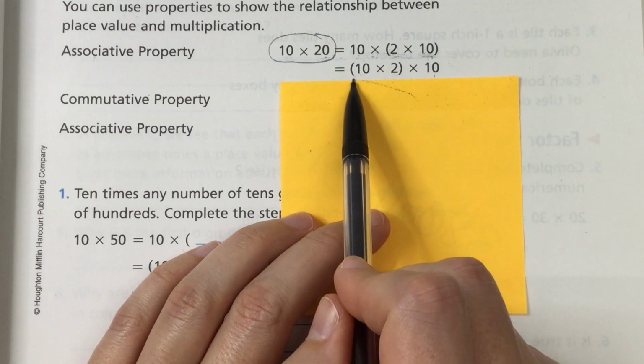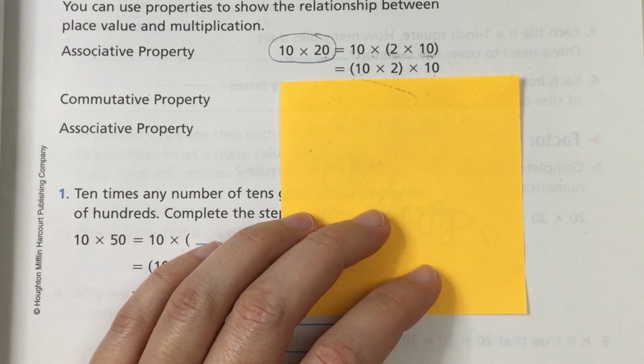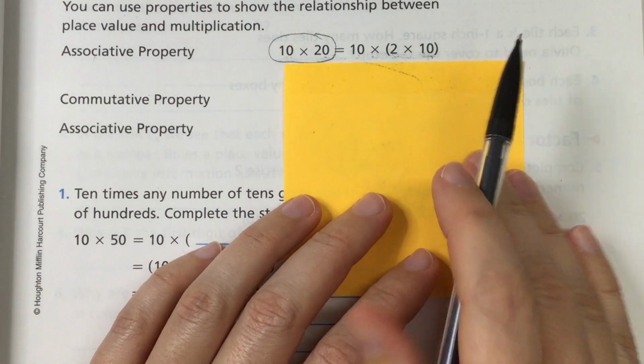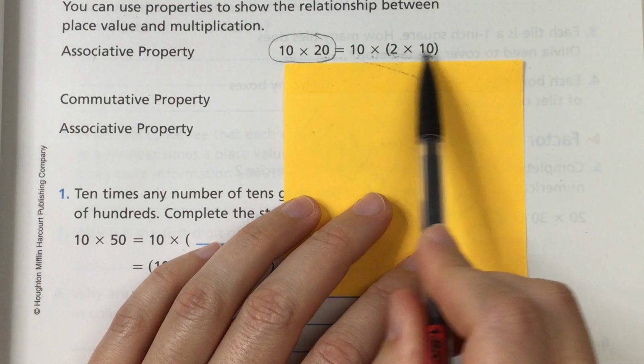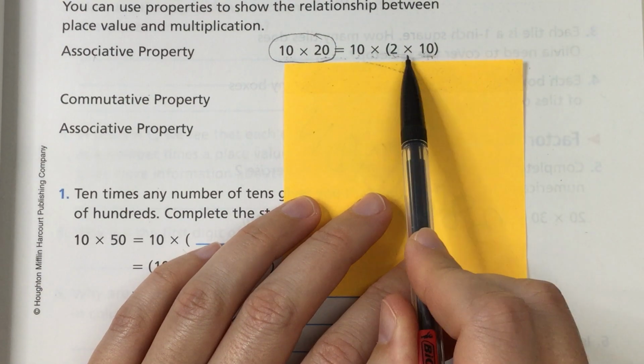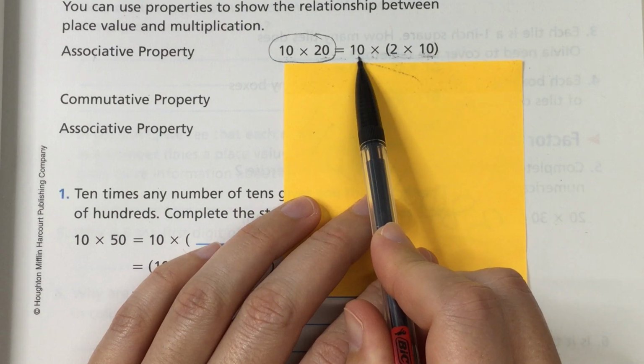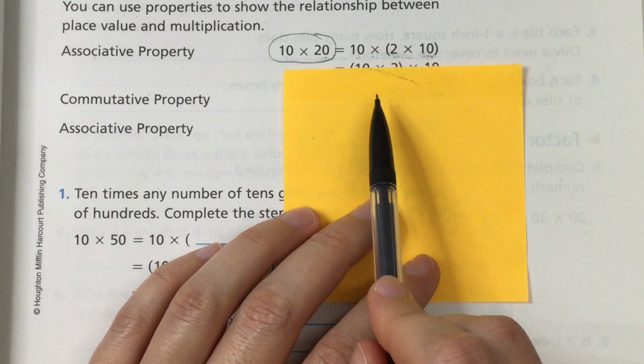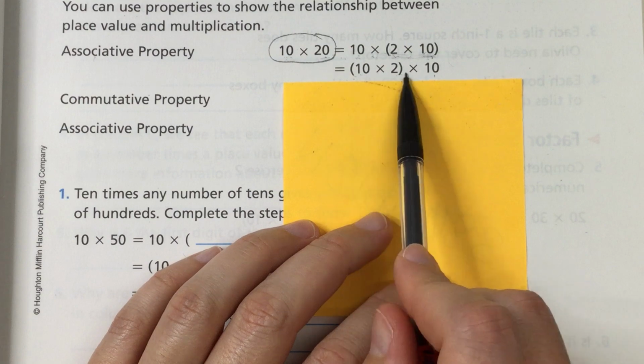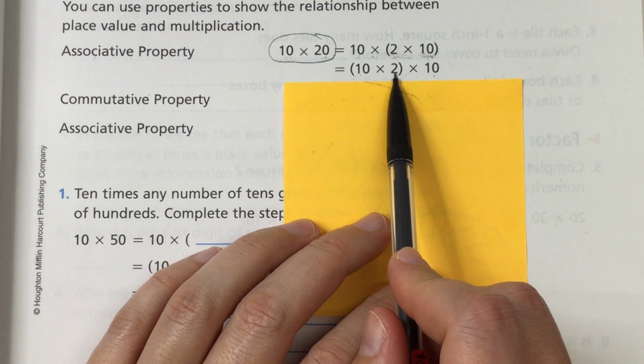It's just that the parentheses moved. You might remember that when you're solving an equation, parentheses are what you solve first. So if I was going to solve just this first one, I would first solve 2 times 10 equals 20. 20 times 10 equals 200. Then on this one, I'm solving 2 times 10 equals 20, same thing, right?